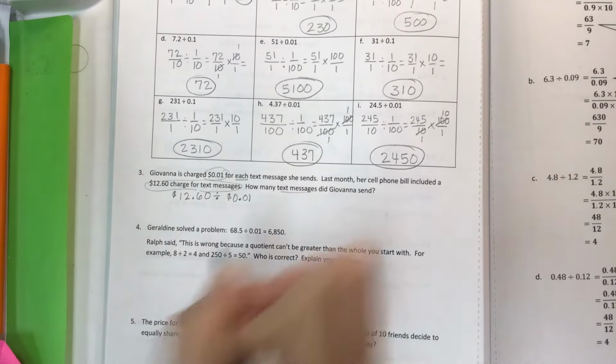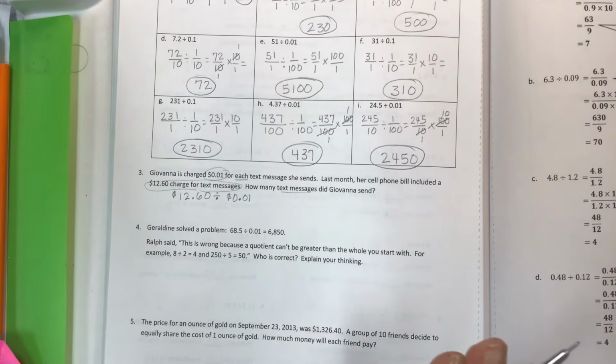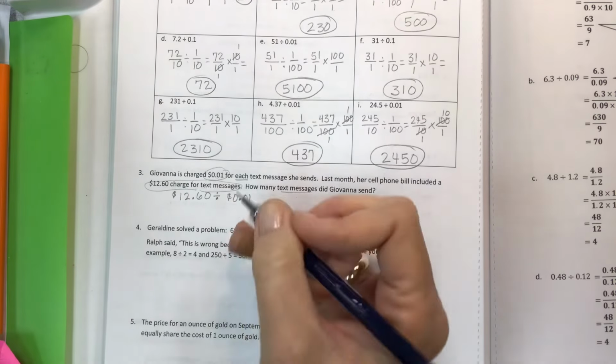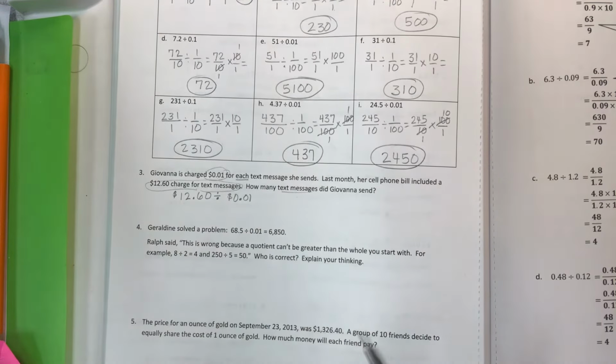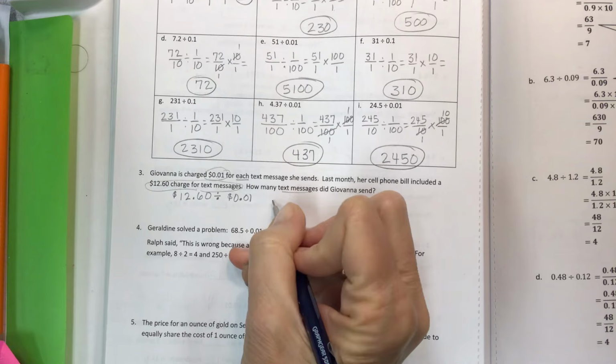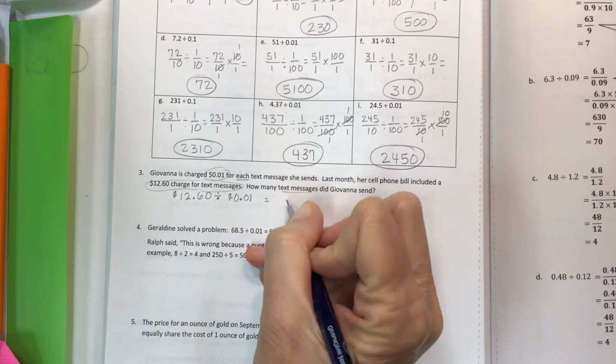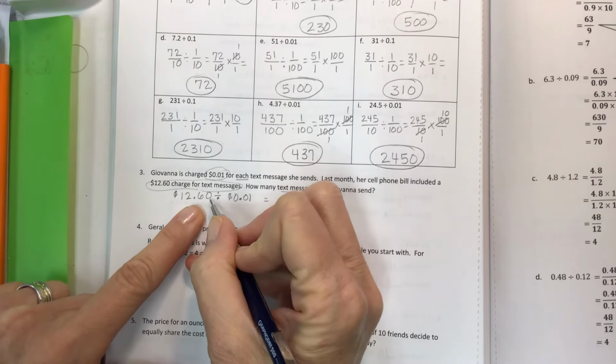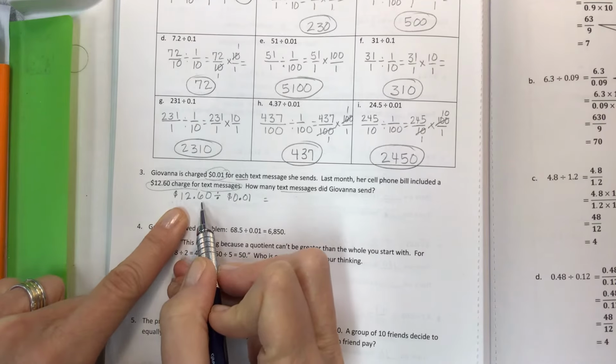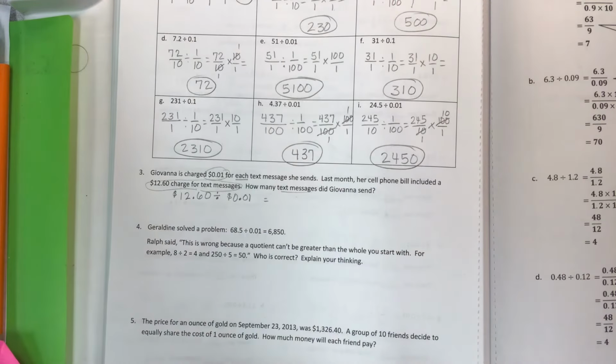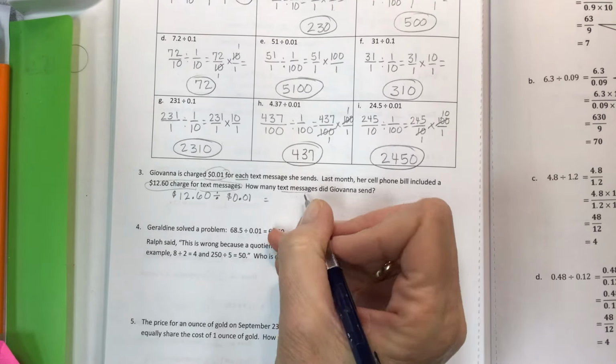So take these, and since our practice is to turn them into fractions, really soon we're going to be just dividing with decimals. It's very fun, but we're going to turn these into fractions. So you can make this, if you did 126 tenths, that's fine, or you can do 1,260 hundredths, that's fine.